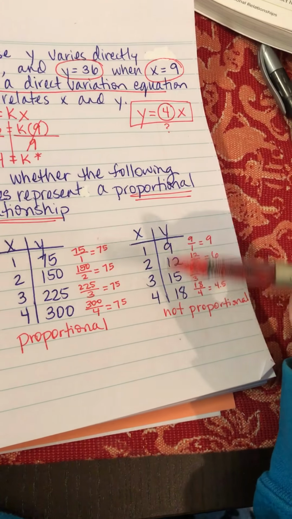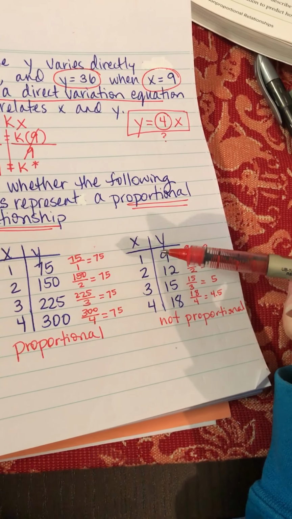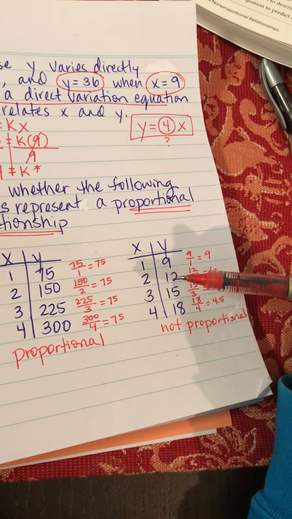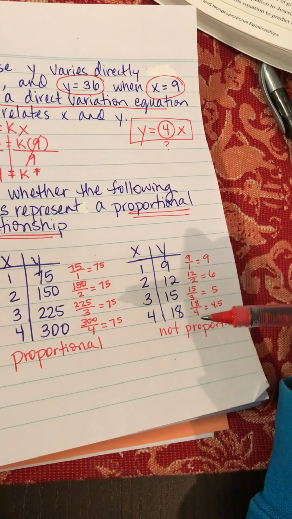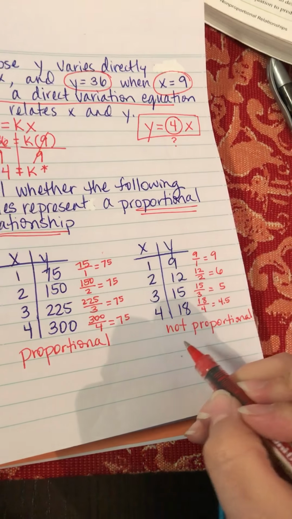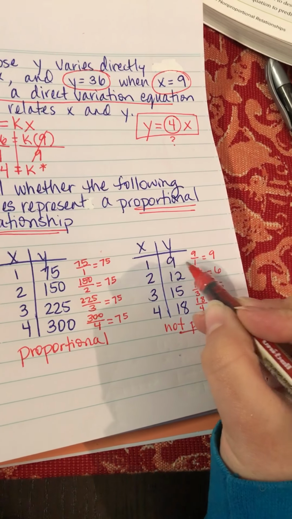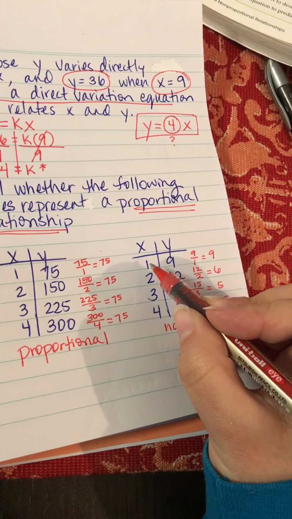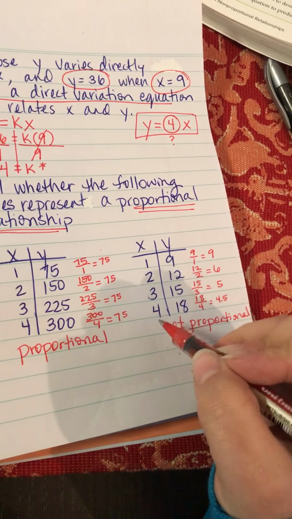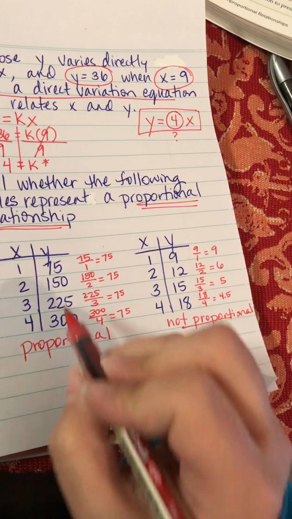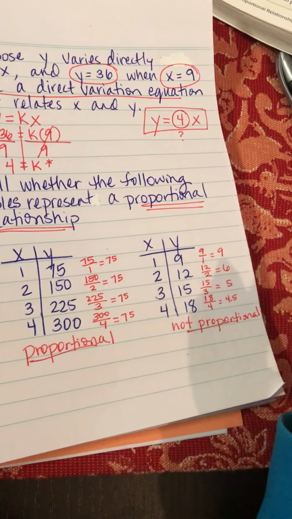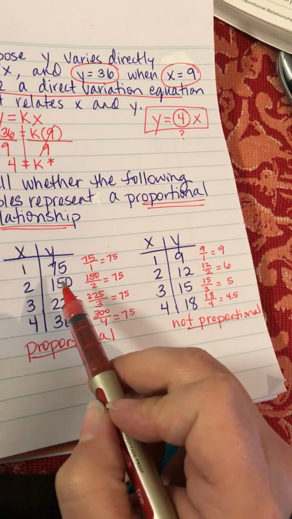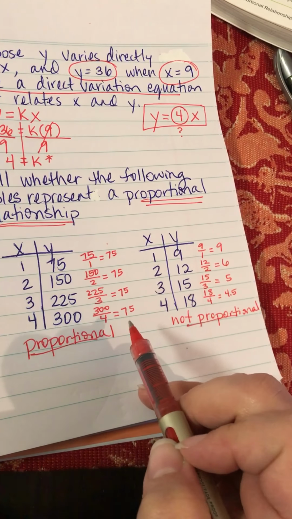Okay, now it would be linear if I figured out this is plus 3 plus 3 plus 3 plus 1 plus 1 plus 1. So it is linear, but it's not proportional, because if I divide the y value by the x value, I'm not going to get the same thing every time. But this one is linear and proportional, because if I divide the y value by the x, each time I'm going to get the same value.